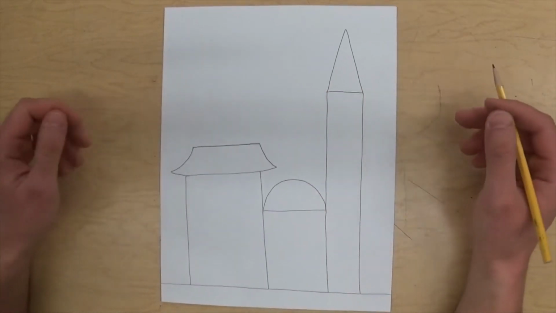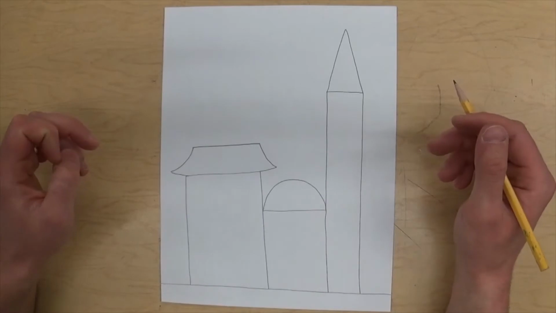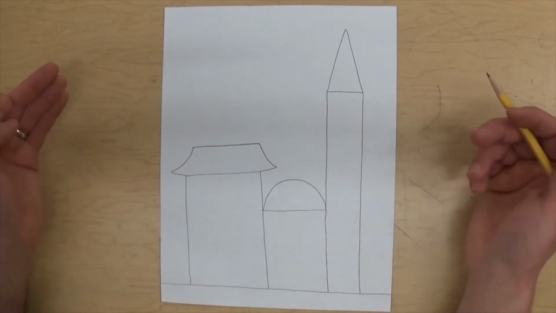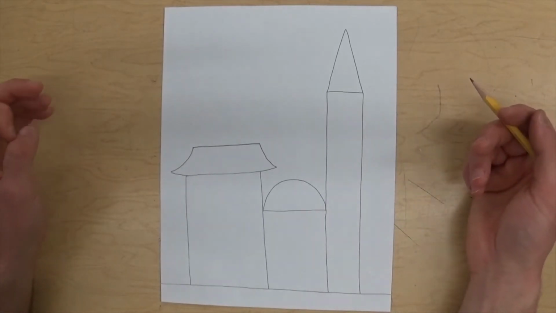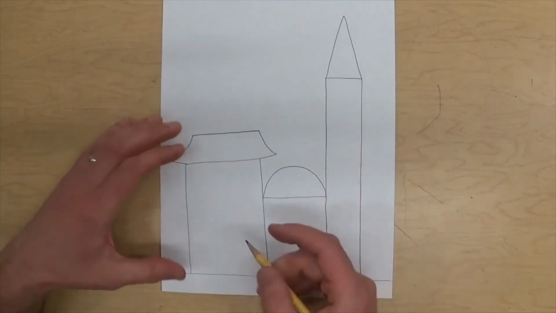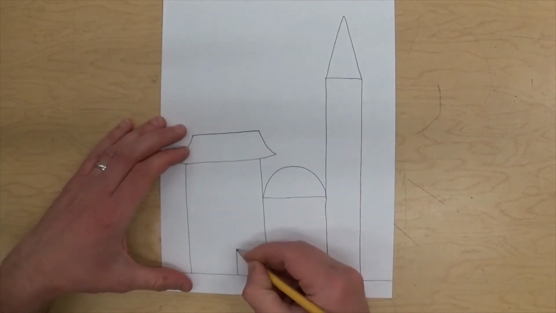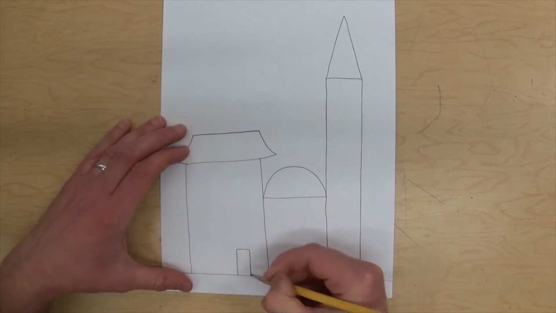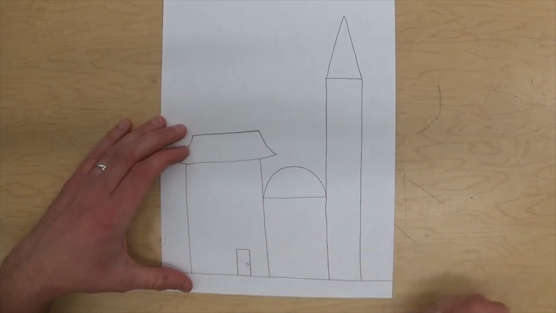Alright, what are some other parts? Can you think of other parts that our building might have? How can we get in this building? A door. So to draw a door, we could just make a little rectangle with a little circle for a doorknob. And there's a door.